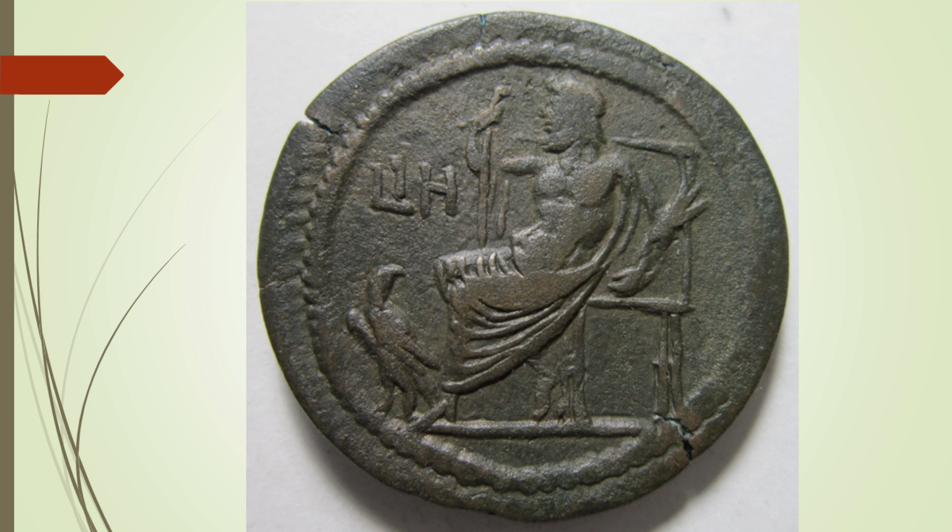And again, this has the year. L stands for the year. I is 10, and H is, I just forgot, 8. Yeah, this is year 18. So this is dated from 114 to 115. Again, it shows really fine details. I mean, it shows really good workmanship and good metal.